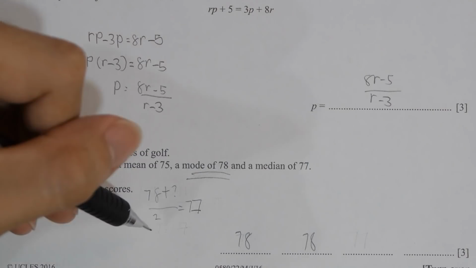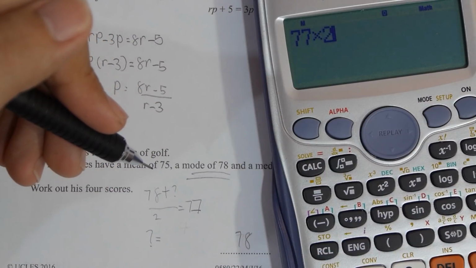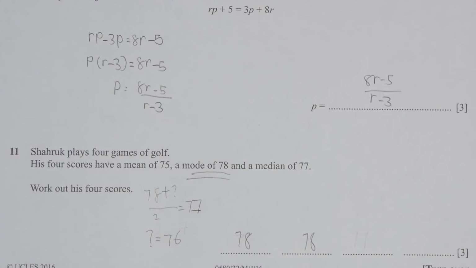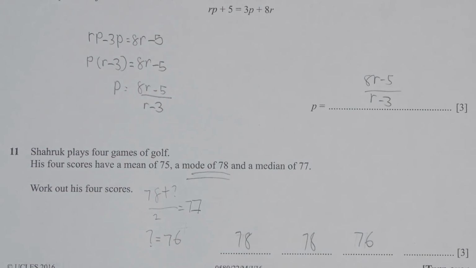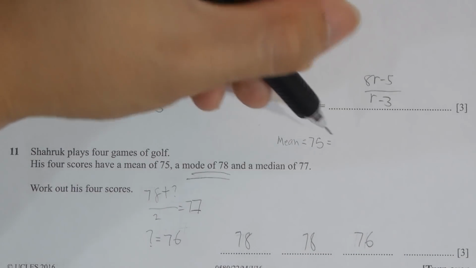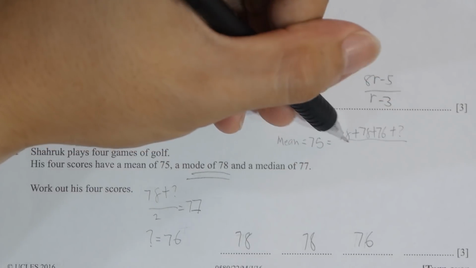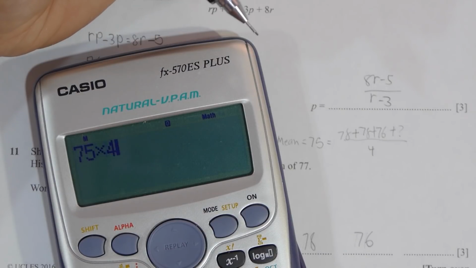And this unknown will actually be 76. So for you to find the mean, simply take 75 equals 78 plus 78 plus 76 plus unknown, divided by 4. So run the calculation, then you'll be able to get that the unknown is actually 68.